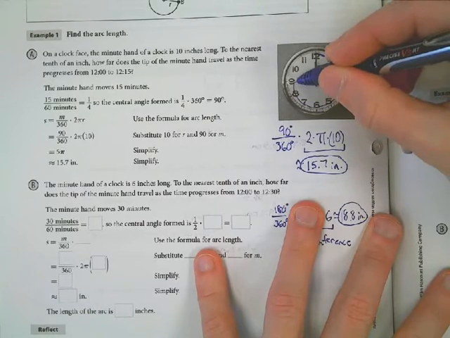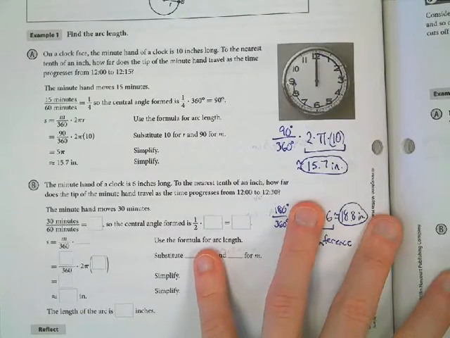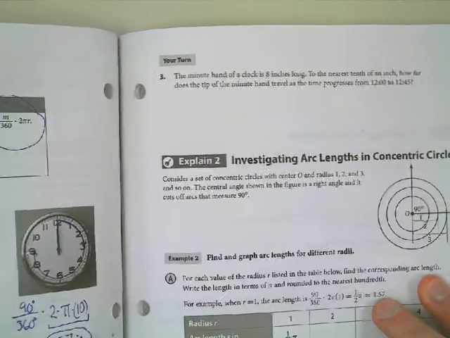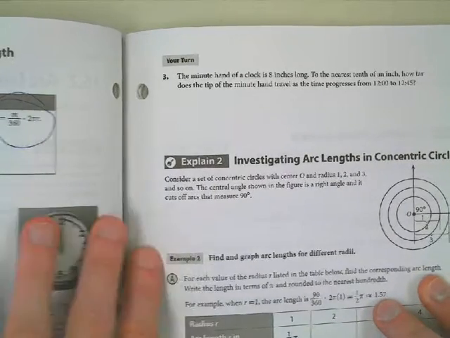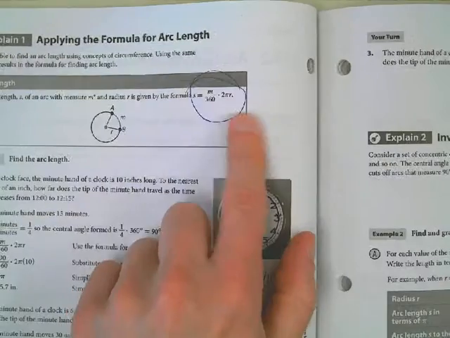Okay, so again, go ahead, try number 3, come up with the arc length that the tip of that minute hand is traveling. And don't forget the arc length formula is right here: m over 360 times 2 times pi times r.